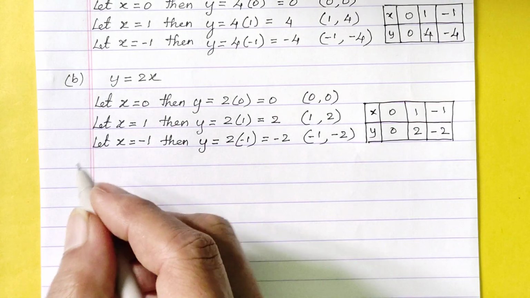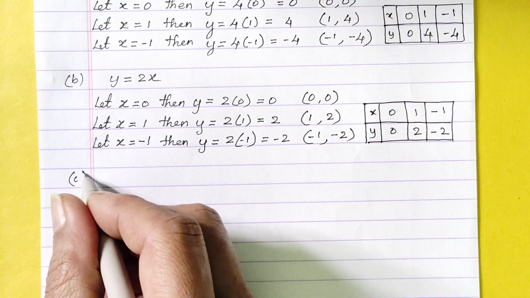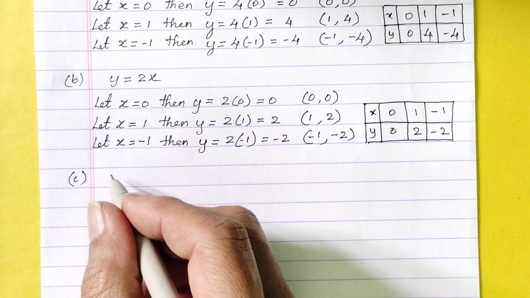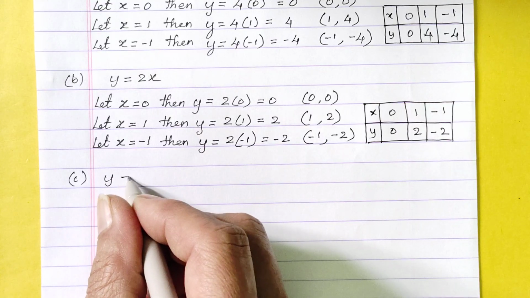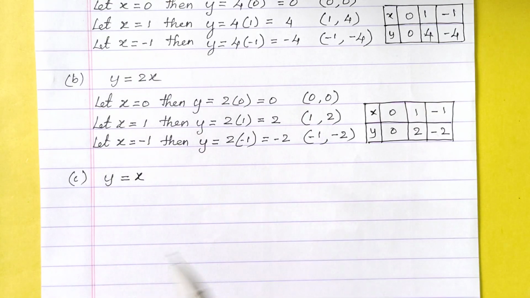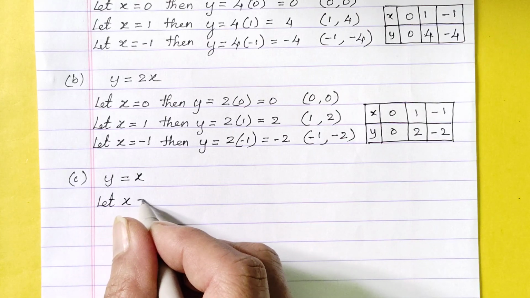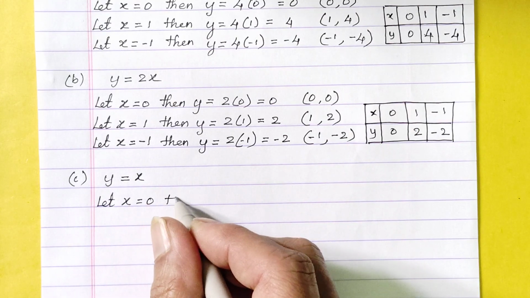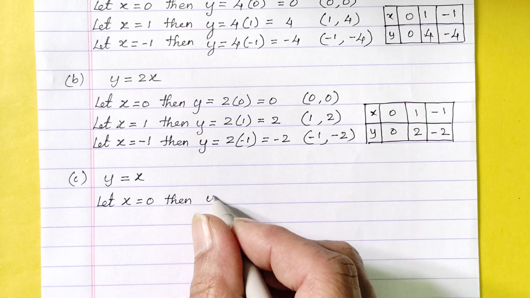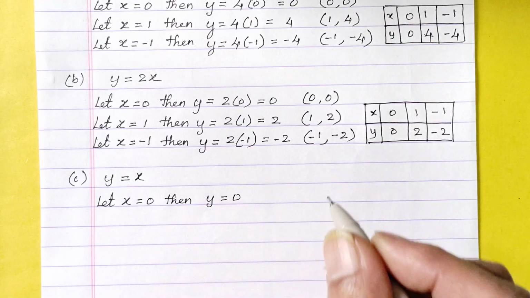Next, now we'll go to the third one. Y is equal to x. So let x equal to 0, then y will be equal to 0.